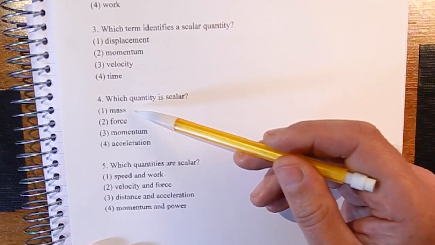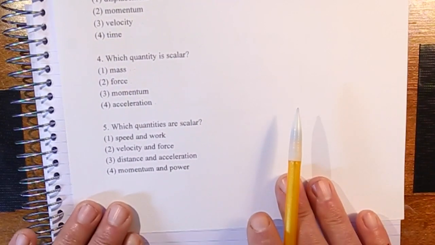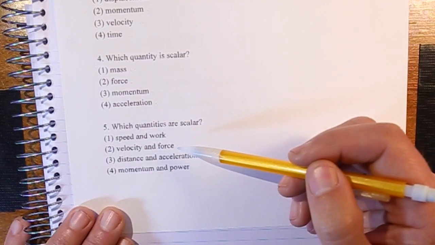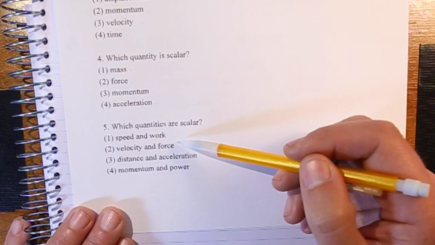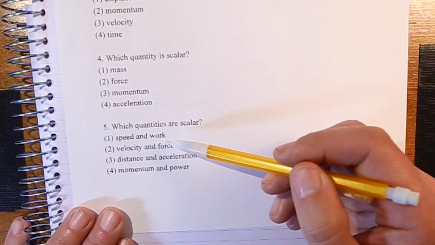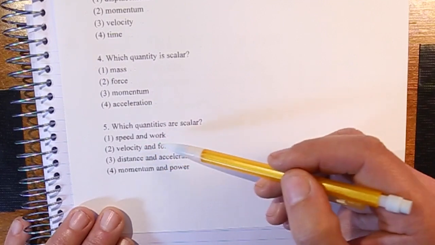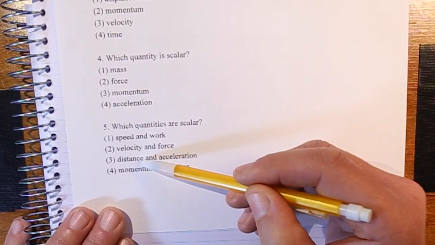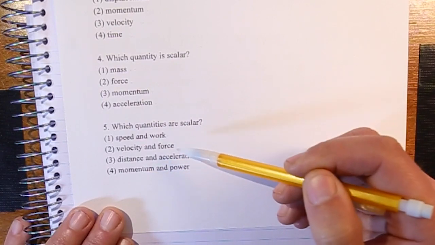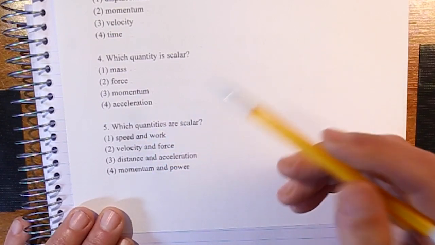So mass is the only one that's a scalar. Which quantities are scalars? We have speed and work. Speed is a scalar, work is a scalar, so the answer is 1. Vector, vector, scalar, vector, vector, scalar. So the only ones in which both are scalars is choice 1.